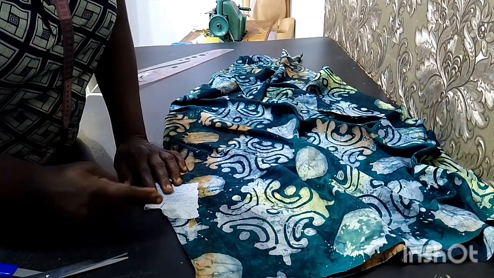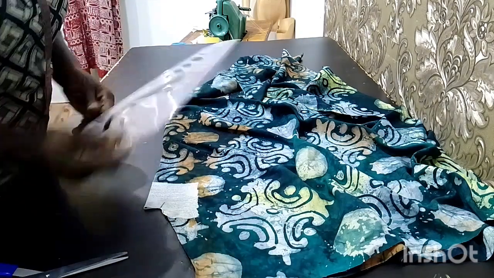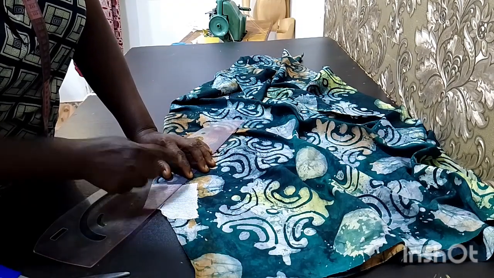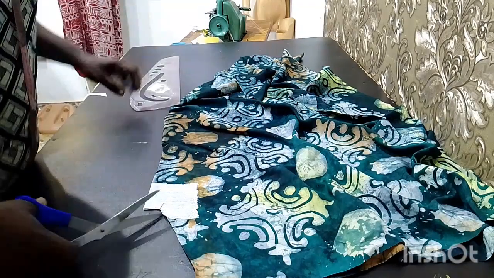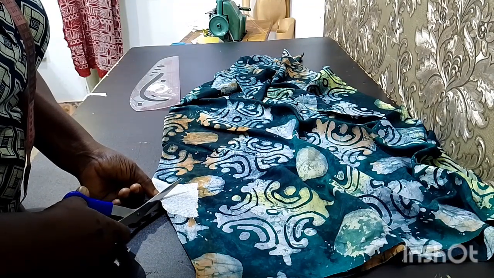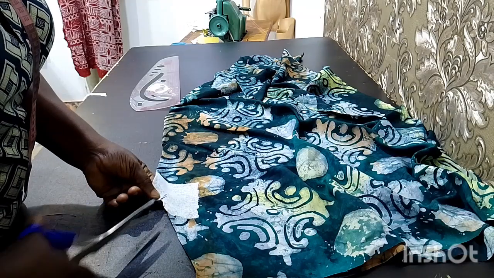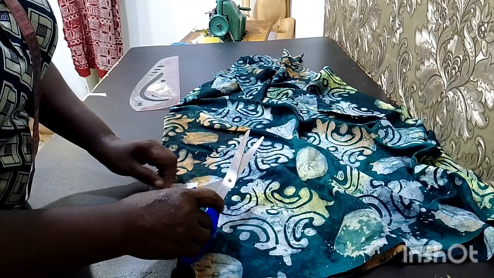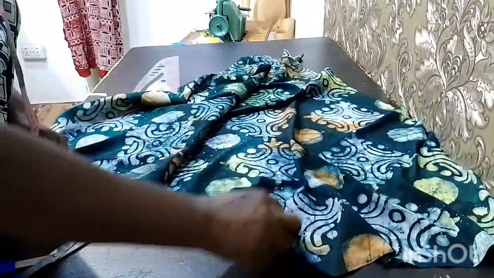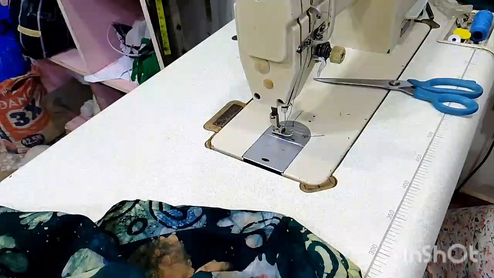Let me show you. This is what I did. I slant it like this. Can you see it? So just go in that way by ½ inch. I hope you're getting my point. By ½ inch is okay. Don't cut too much. Okay, so this is what you're going to have. Can you see it? So now the next thing we are going to do, I'll go to my sewing machine. I'll join the two shoulders.